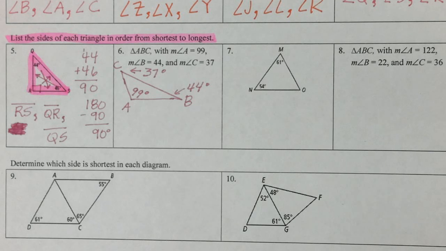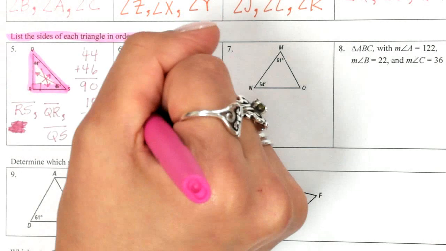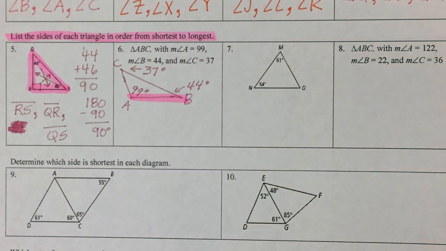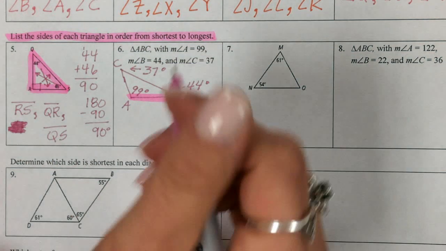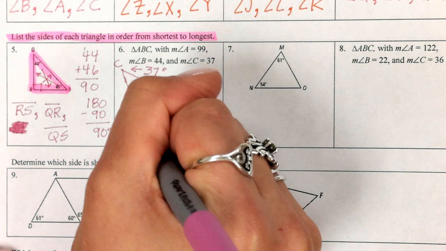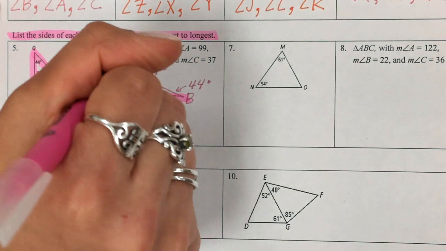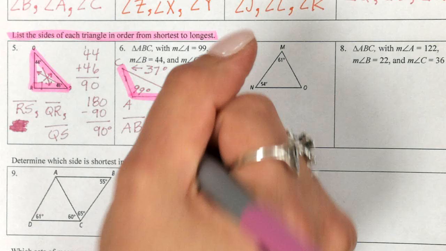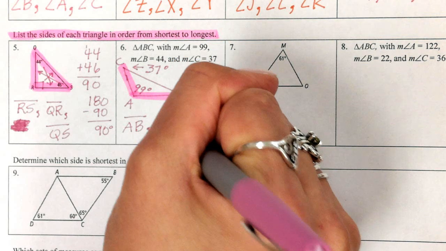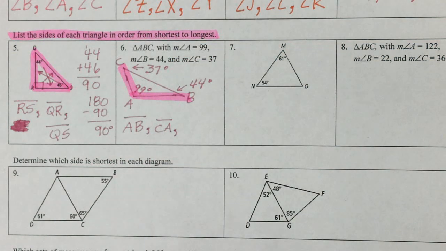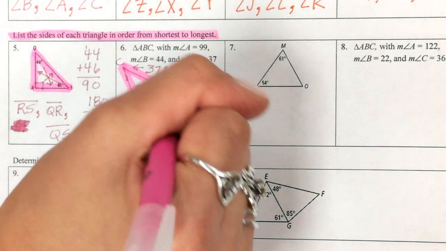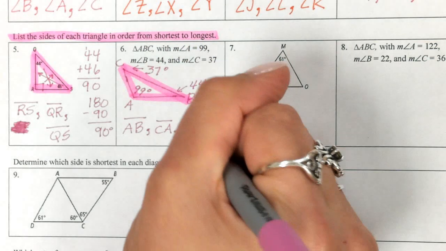I know that my smallest angle is 37. Across from 37 would be AB. So we would do line AB. What would my next angle be? 44, which is across from CA. Then your last one would be across from 99, which is BC or CB.